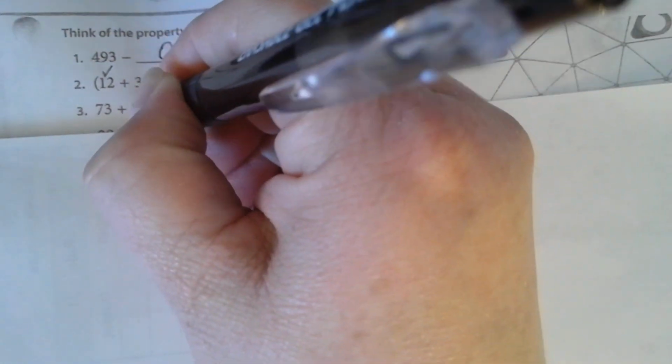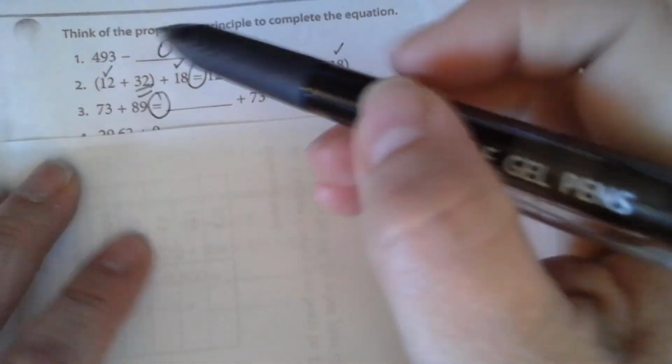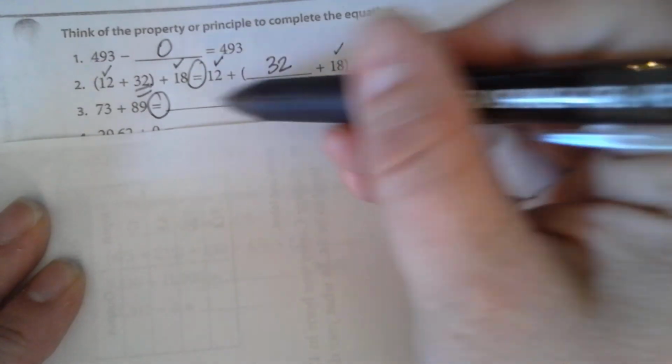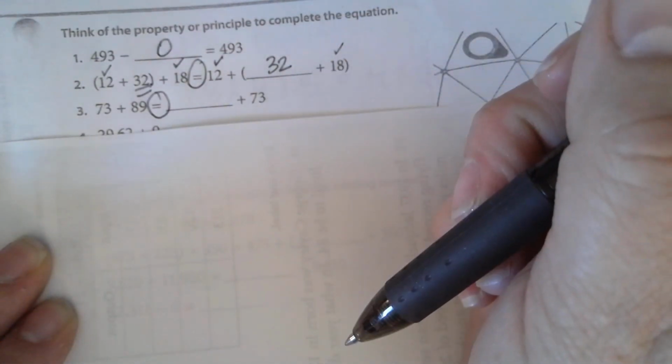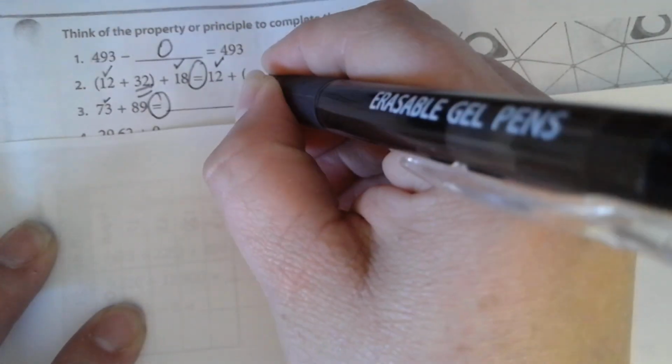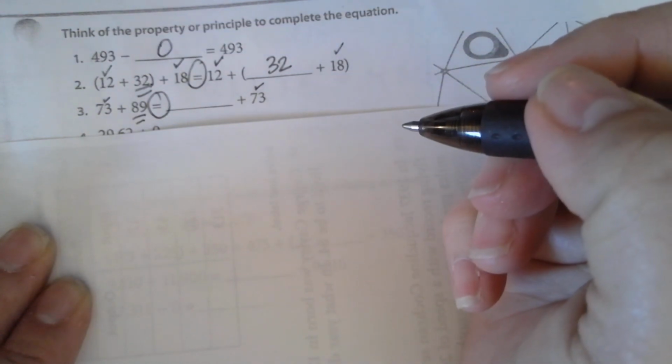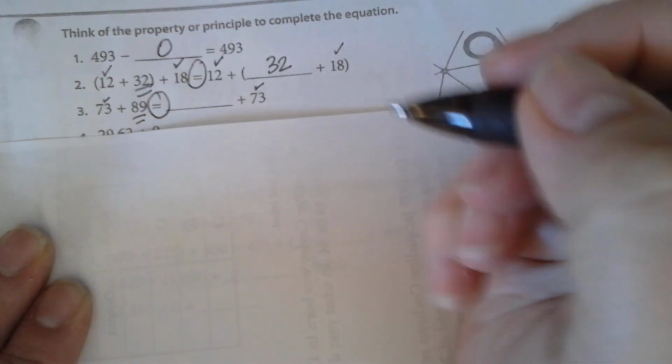When we look at number 3, we want to think about that same principle, right? I have 73 plus 89. And then, let me circle this equal sign. That means whatever 73 plus 89 is, I should have that total here on the right as well. Now for this one, I've got a 73 and a 73. That tells me, again, that the only number missing on the right that is already on the left is that 89.